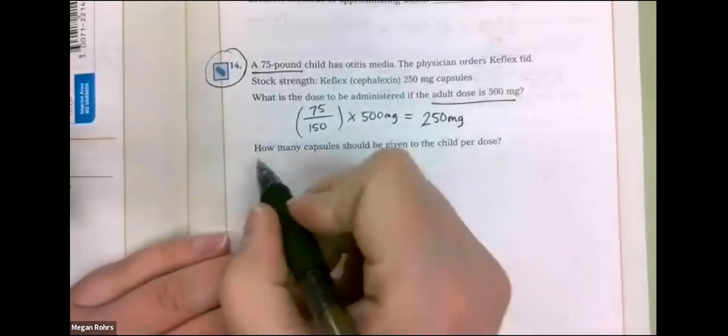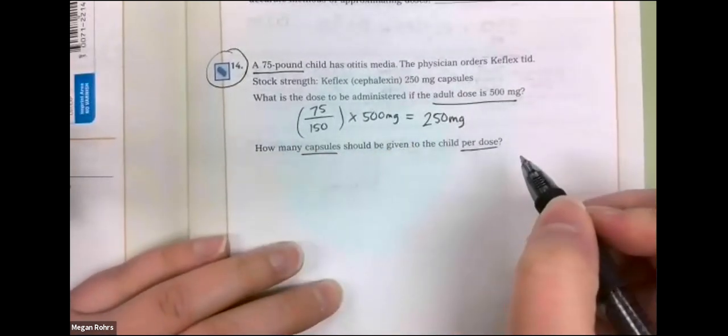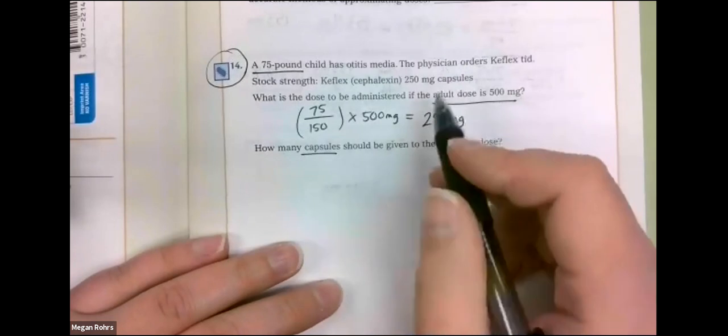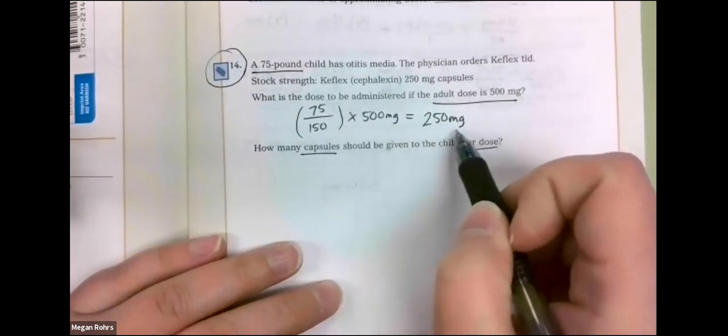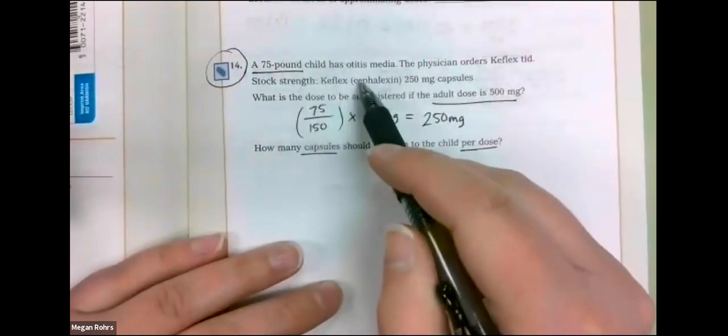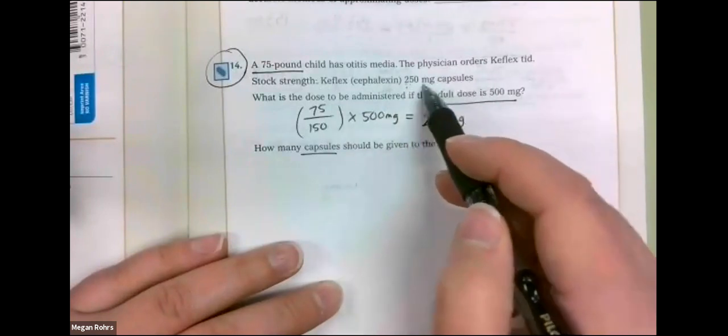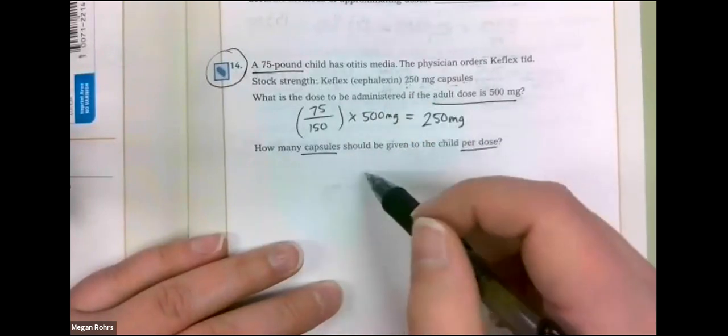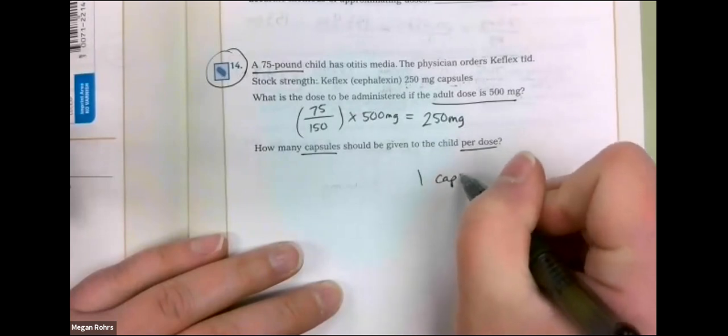Now it says, how many capsules should be given per dose? Well, we just solved that we need 250 milligrams per dose, and each capsule that we have comes in 250 milligram capsules. So we would need 1 capsule there.